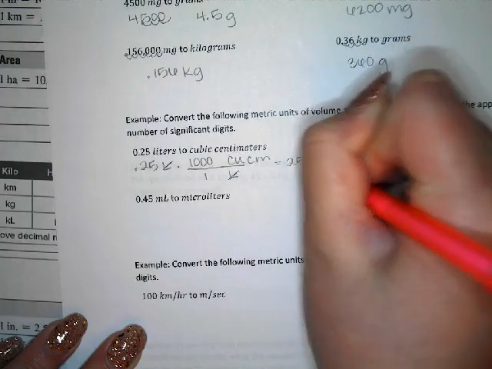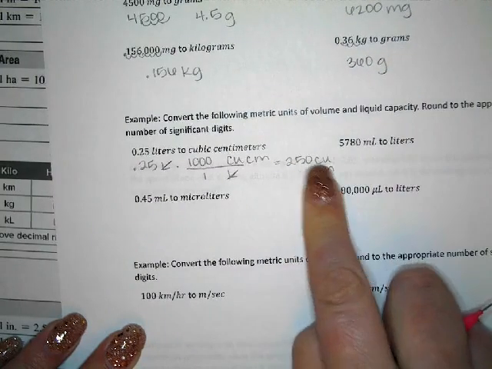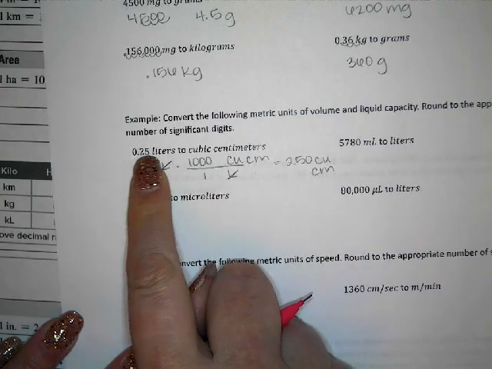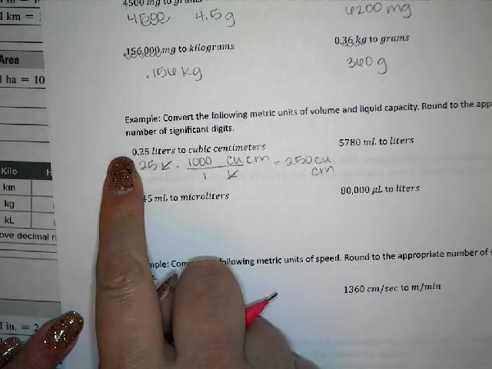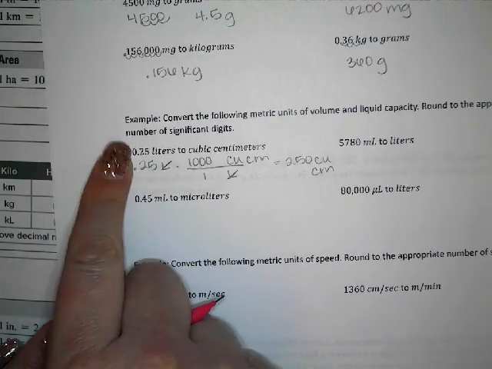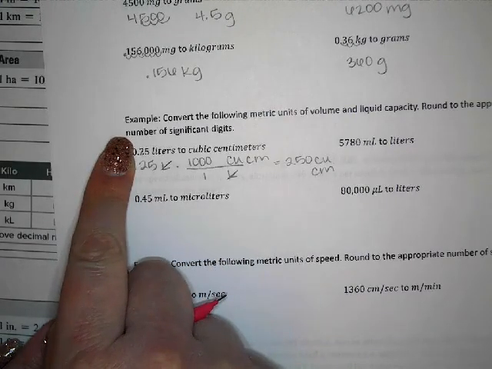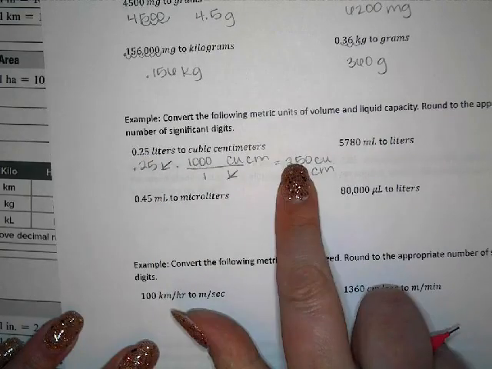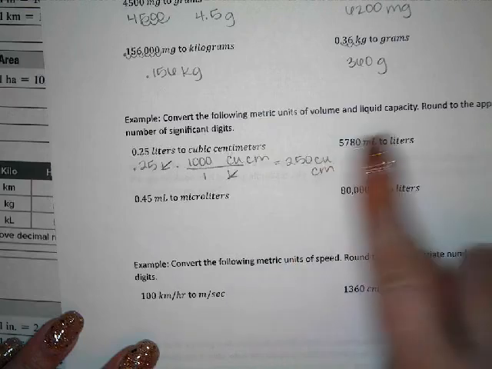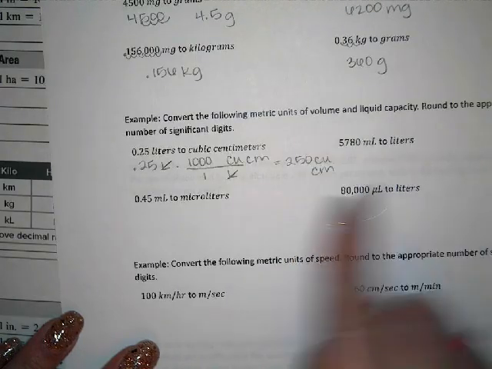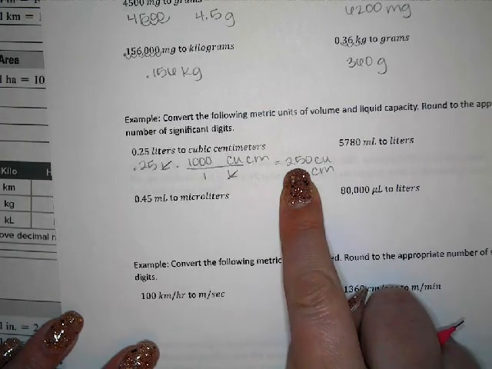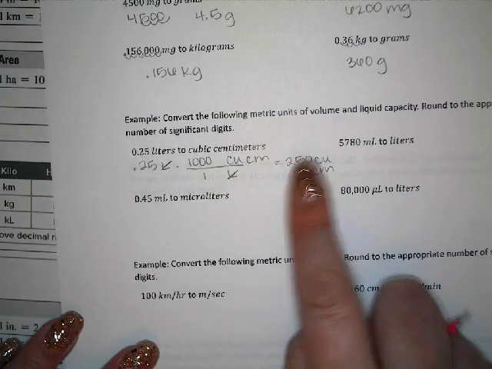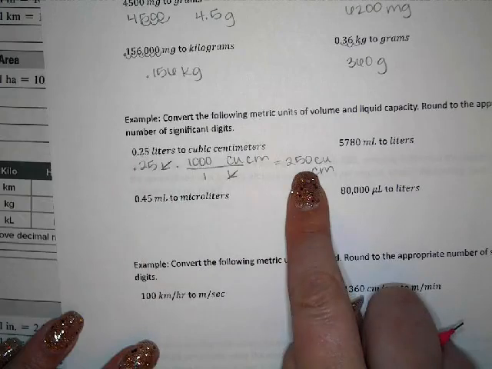So 250 cubic centimeters, and when I look at the original number, it was 0.25, and when we have decimal numbers, we do not look at the 0 in the front as a significant digit. So this only had 2 significant digits. I look over here, when I have a whole number, the 0 on the end is not significant, so this only has 2 significant digits, and so I rounded and didn't really need to round, but my number had the same number of significant digits, and so my answer is good.